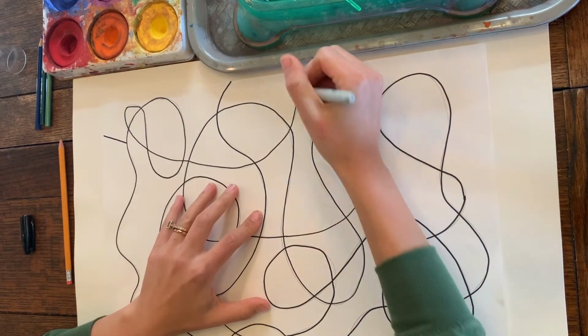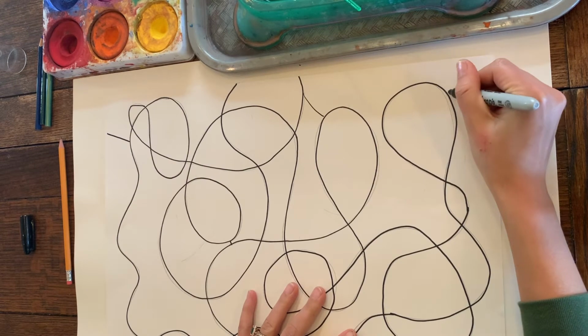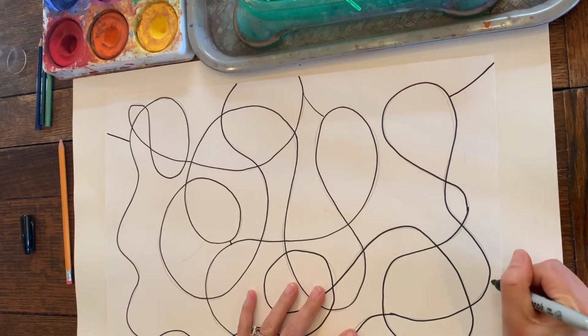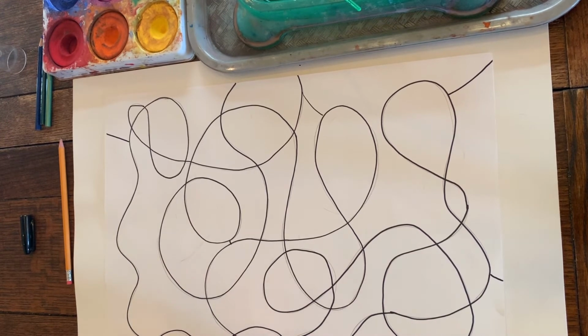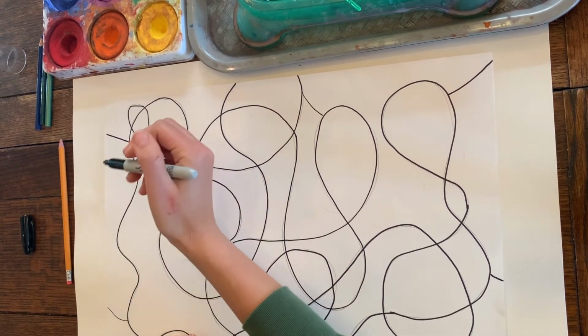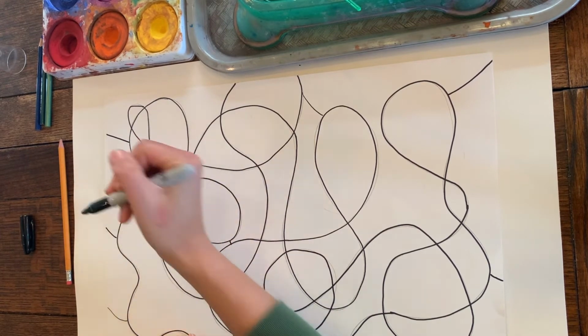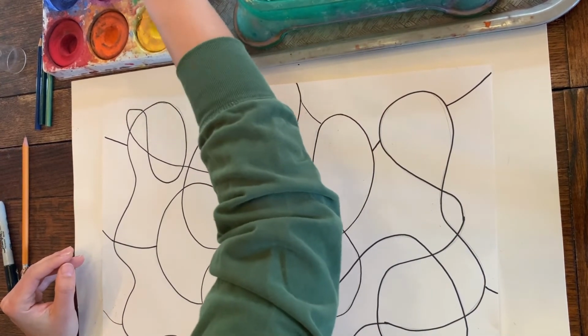So this shape is very large as well. So I'm going to draw a diagonal line there to cut that off. I'm going to draw a line there to make these other shapes. So I want you to right now look at your artwork and assess the size of your shapes and add additional lines as necessary.